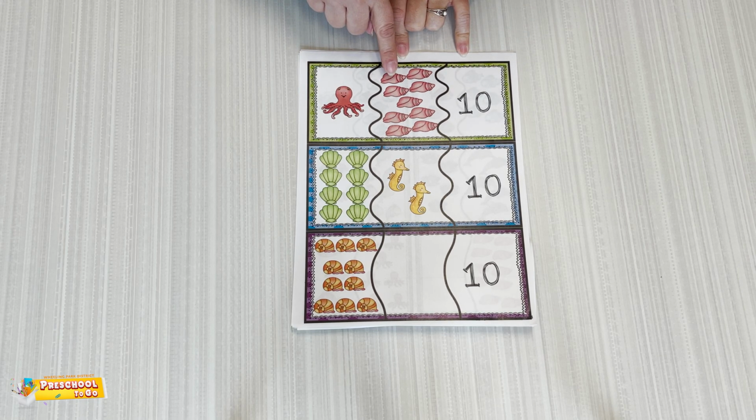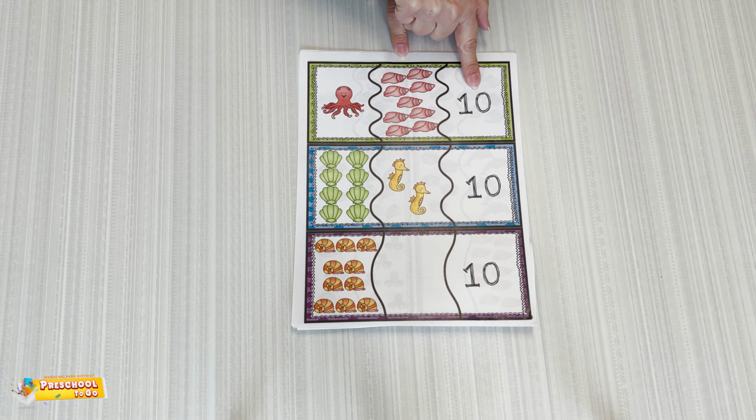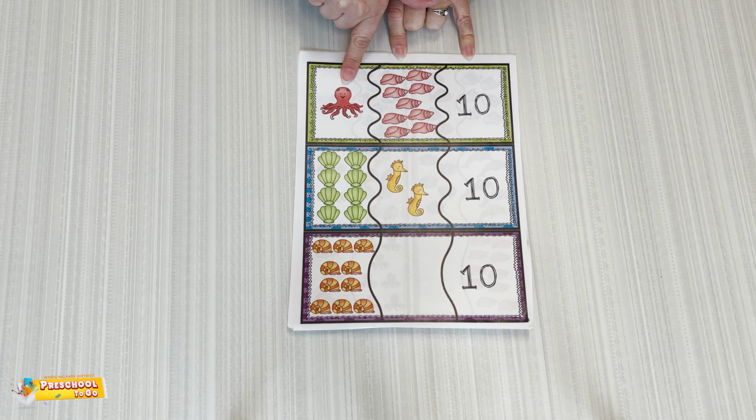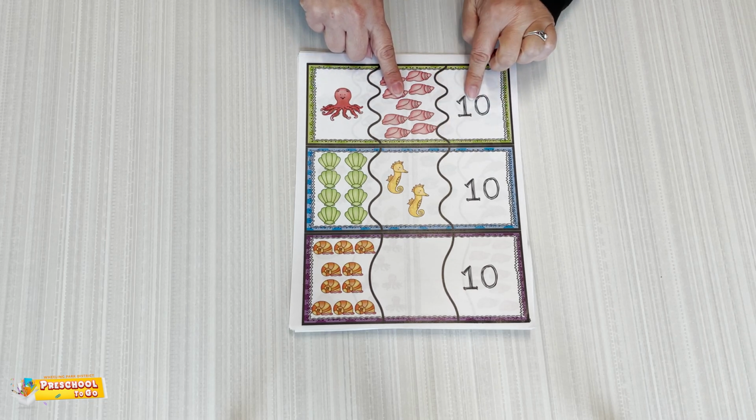So we need to count 1, 2, 3, 4, 5, 6, 7, 8, 9. So 9 plus 1 equals 10. So look at that. So we have to add this and this to make 10.